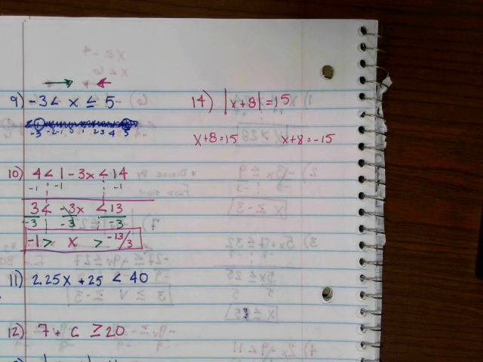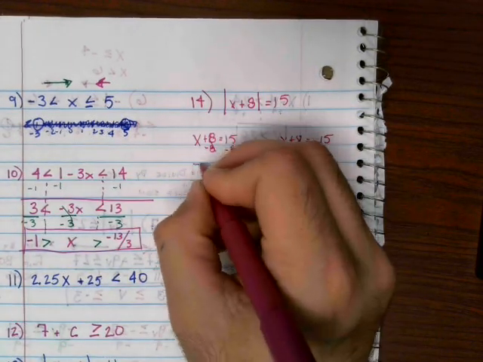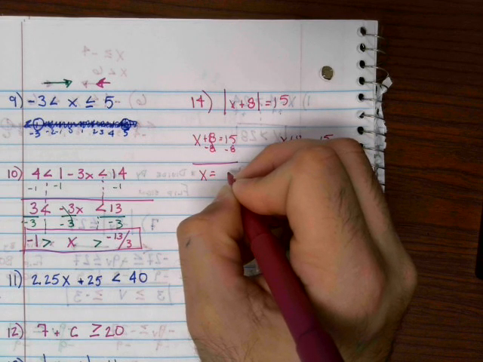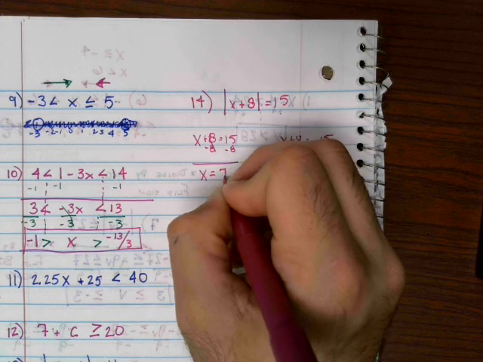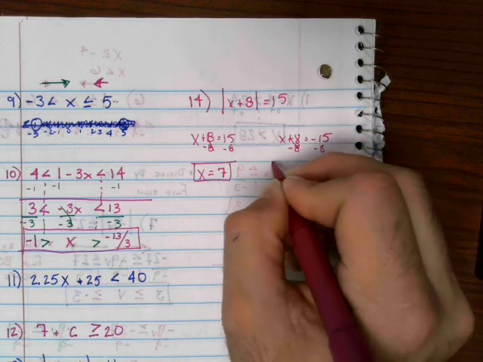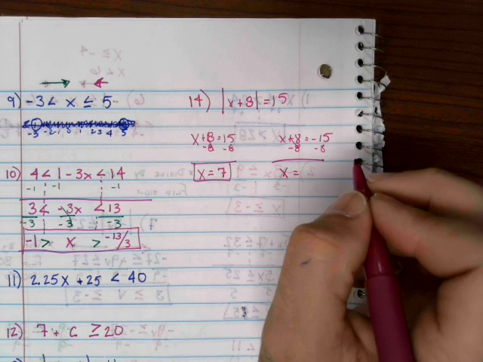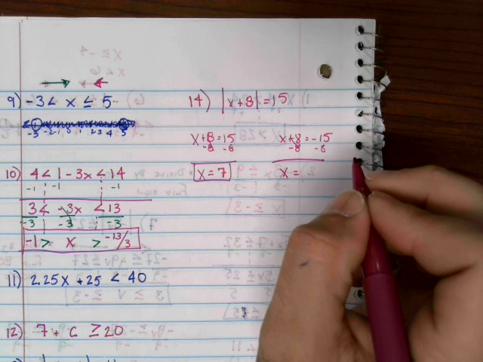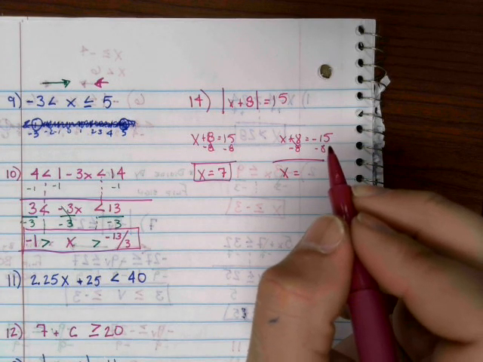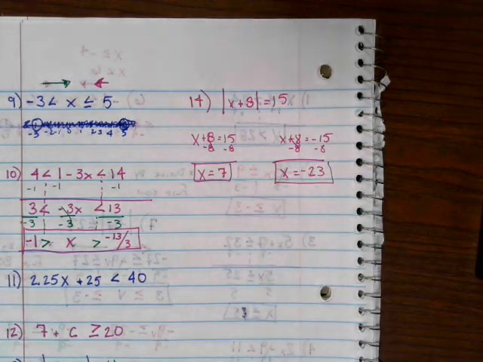All right. So we're going to subtract 8 from this one, subtract 8 from this one. X equals 7. Subtract 8 from this one and this one. X equals... No. Negative 15 minus 8. Good job. So your solutions here should be 7 and negative 23.